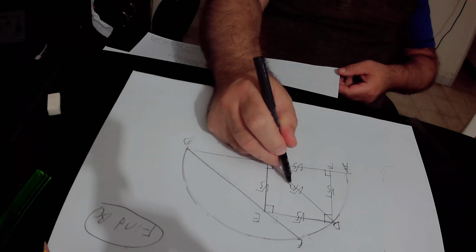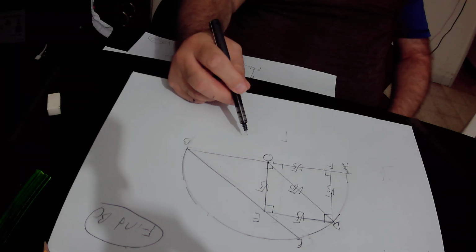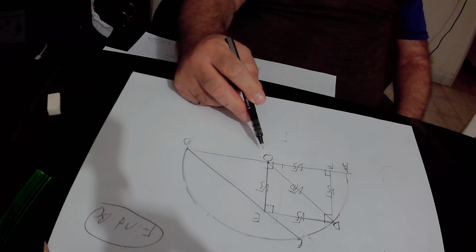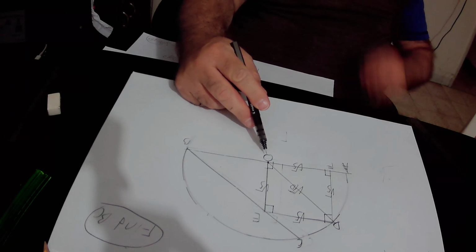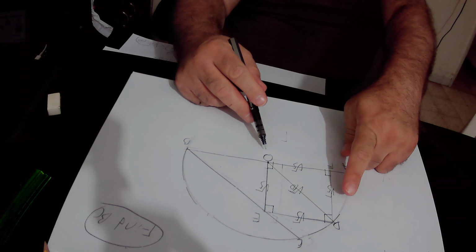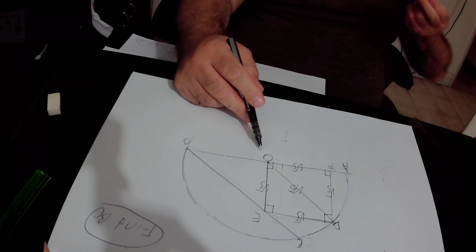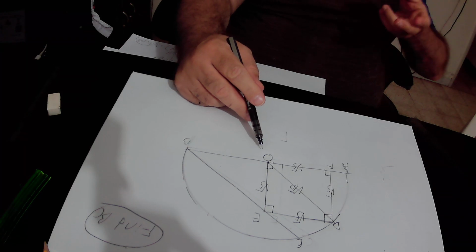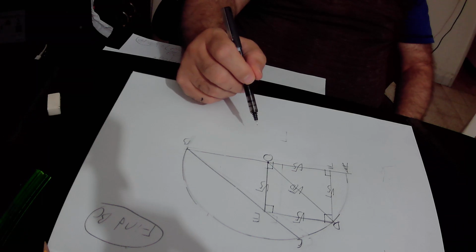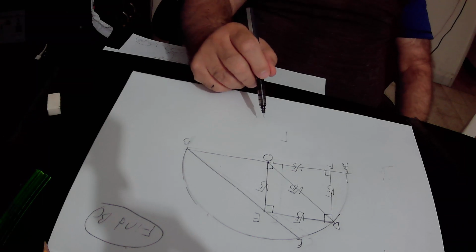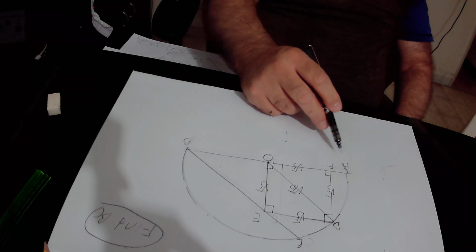But what is line segment DO? Line segment DO starts from the center of the semicircle, that is to say from point O, and ends at point D, that is a point on the semicircle itself. That is exactly the definition of a radius. That is to say, DO is the radius of the semicircle. Likewise, what is line segment AO?